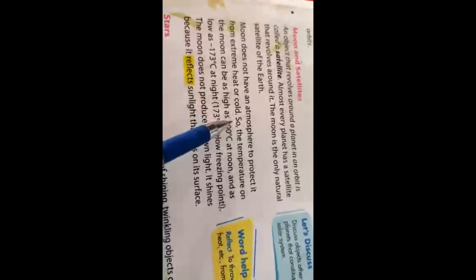Okay. See, the moon does not have an atmosphere to protect it from the extreme heat or cold. See, our earth has the atmosphere, right? When you see in the sky, we have the blanket of air, which is called atmosphere. So our earth has atmosphere to protect us from the extreme heat or cold. But this moon does not have this atmosphere, right? That is why the temperature of the moon can be as high as 100 Celsius at noon and as low as minus 173 degrees Celsius at night.